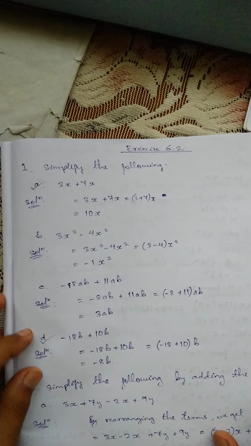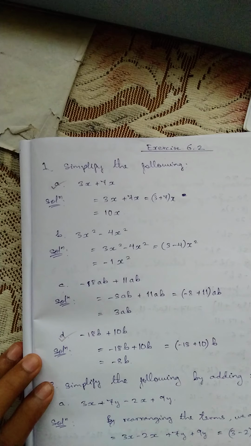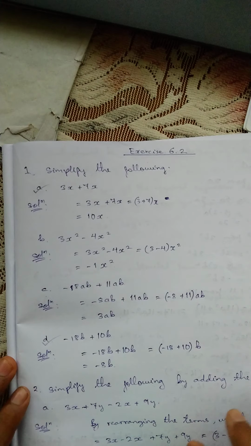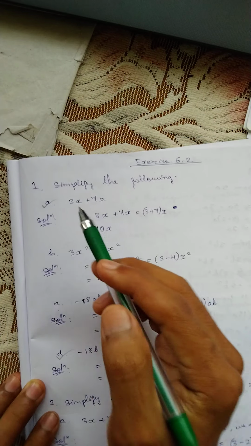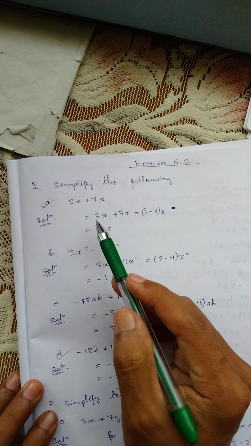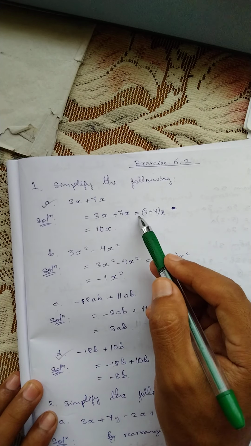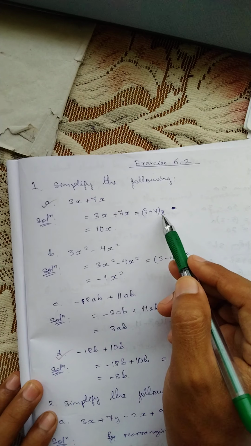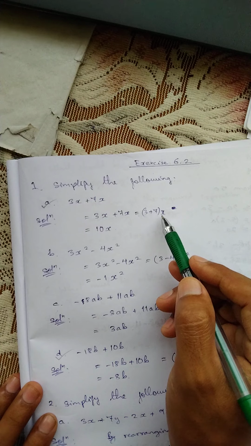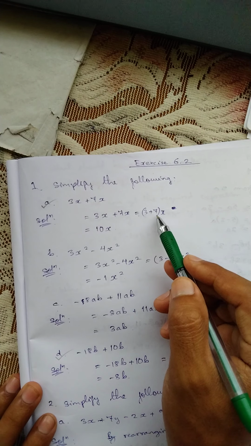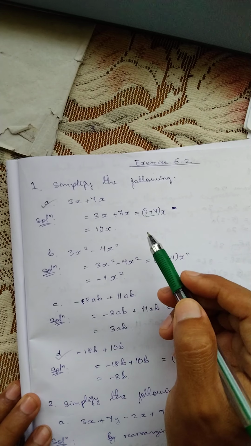Now coming to exercise 6.2, simplify the following. This is quite simple. Simplify the following, that means we have to calculate, we have to solve. Now what is given here in number A is 3x plus 7x. In the next step, I just took x common, so I put x outside the bracket, and 3 plus 7 inside the bracket. When you add 3 plus 7, you'll get 10x.